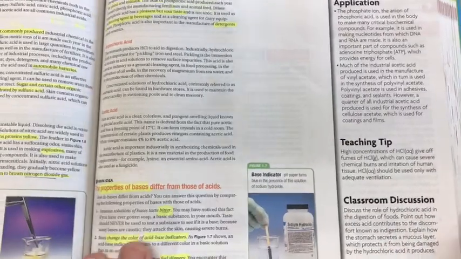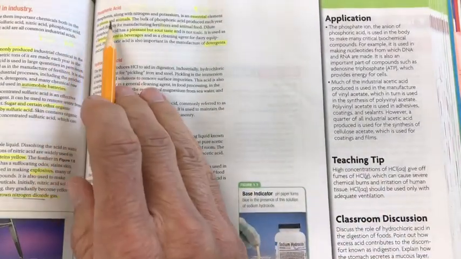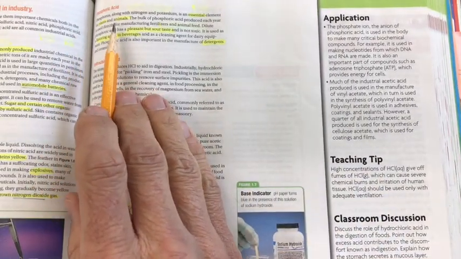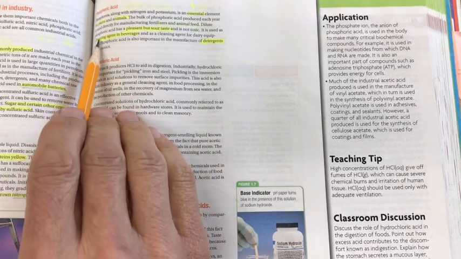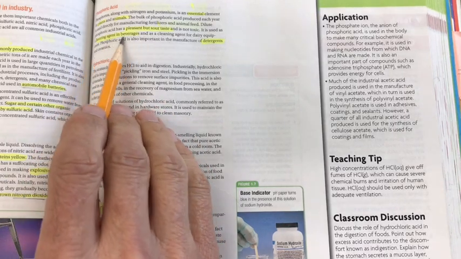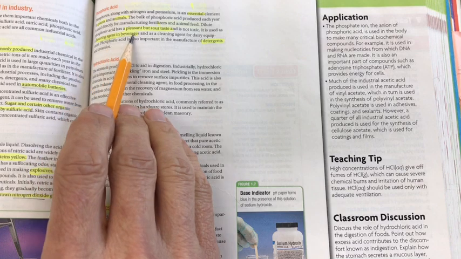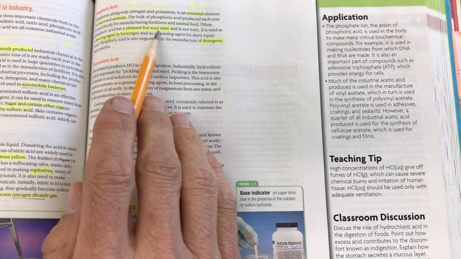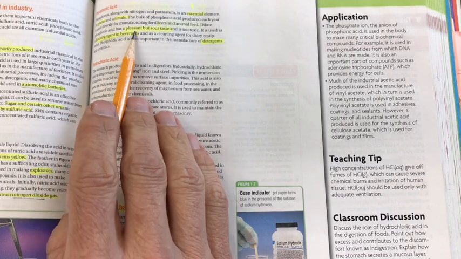Now, one that you might be more interested in and like better is phosphoric acid, because the most well-known use is for putting in cola sodas. It's a flavoring agent in beverages. It also has a sour taste, but we kind of like this one.